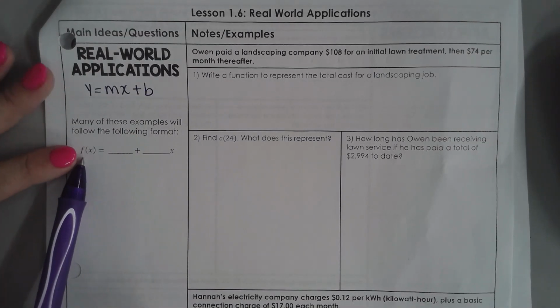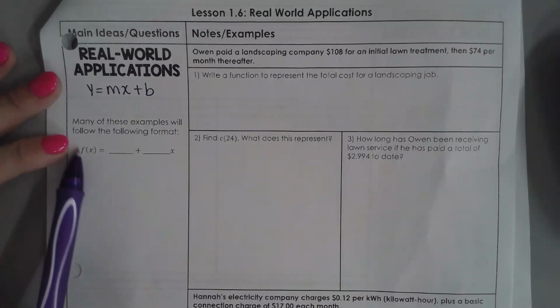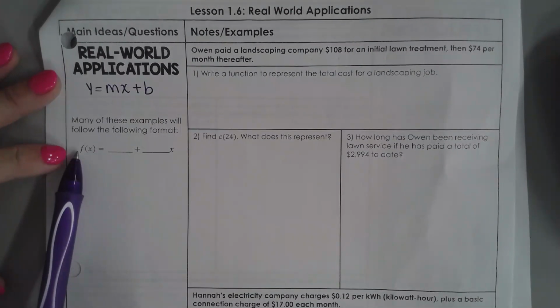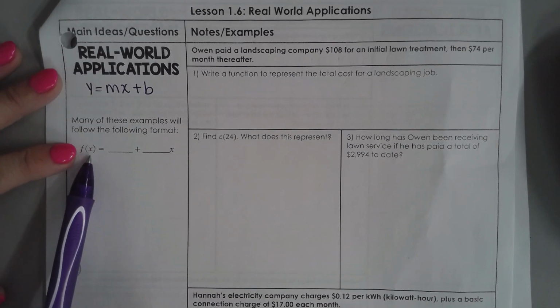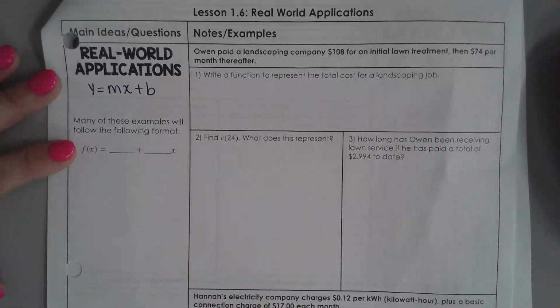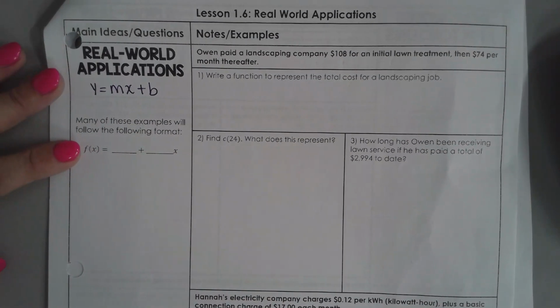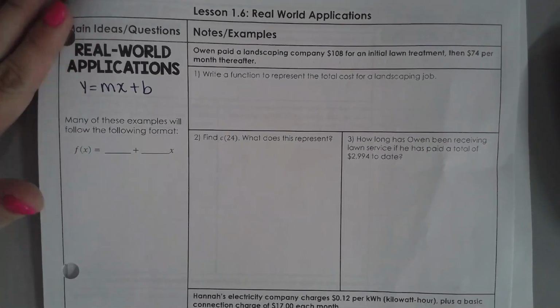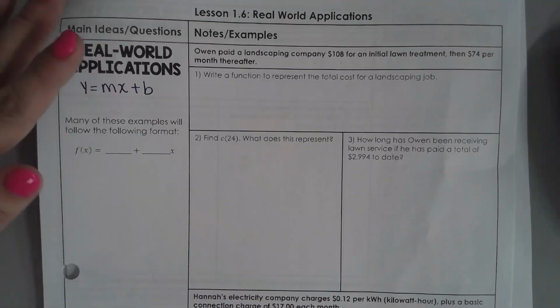And actually in word problems, I don't always use f and x. I might use C and some other letter. You pick letters that make sense for your problem. So if I'm talking about the cost, a lot of these problems have to do with money, I might use C for cost. Okay? And we pick out letters that fit our variables.